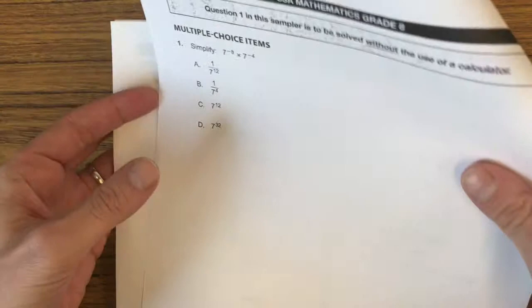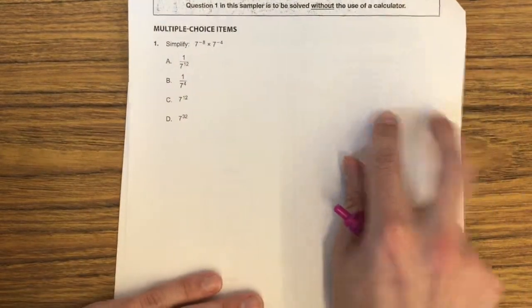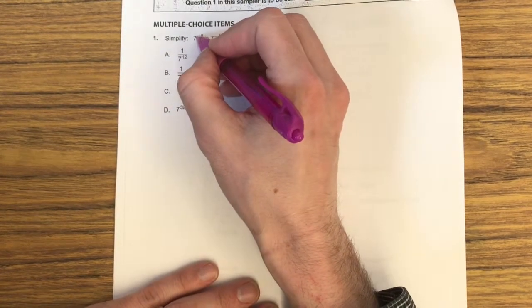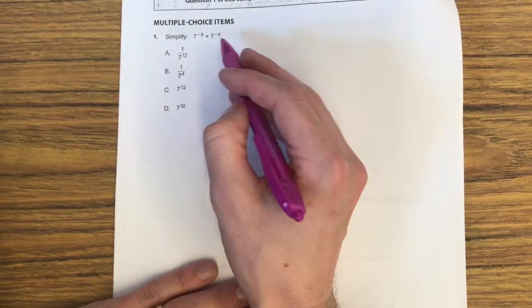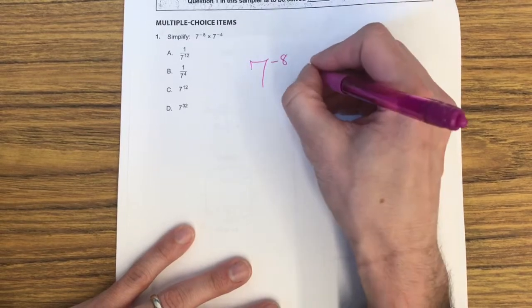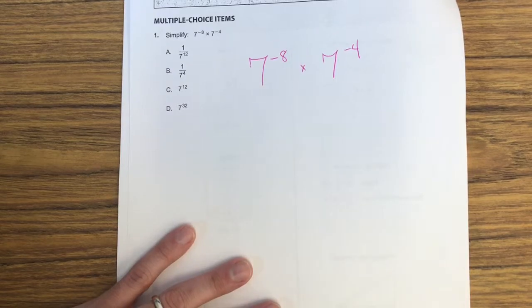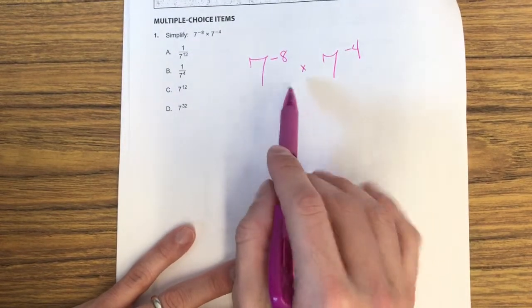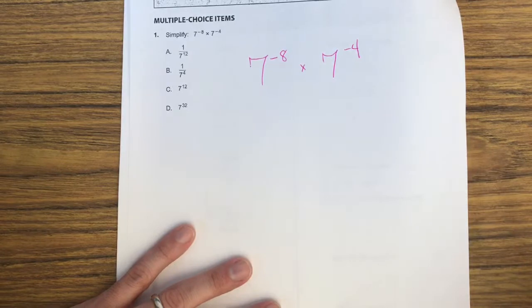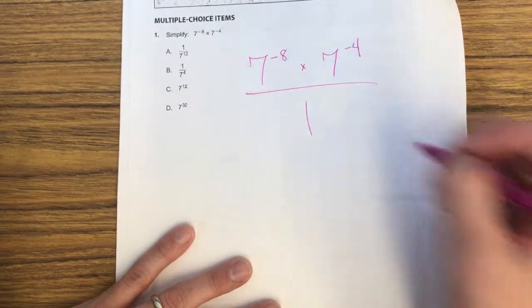Problem 1. Question 1 in this sampler is to be solved without the use of a calculator. So let's take a look at problem 1 and do this without a calculator. I have 7 to the negative 8 times 7 to the negative 4. Let me rewrite it so it's a little bigger. If I have negative exponents, I move them to the other side of a fraction bar. In this case, I don't have a fraction bar, so I'm going to make one right here.